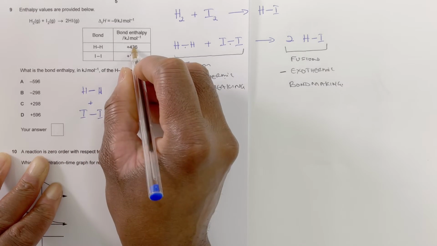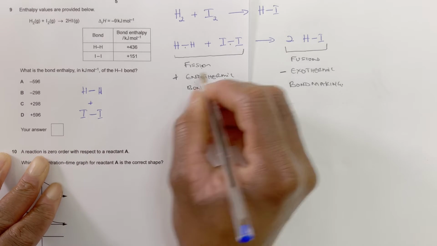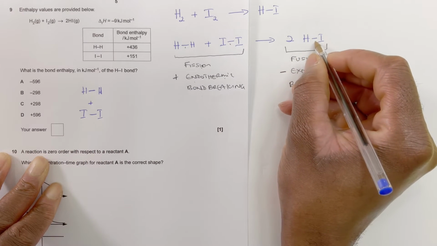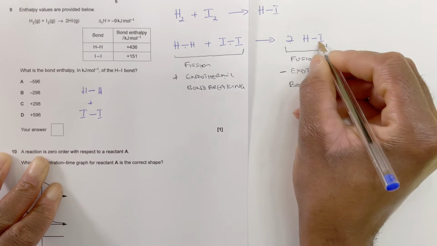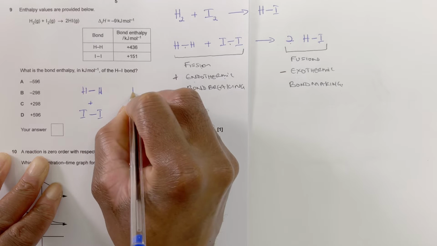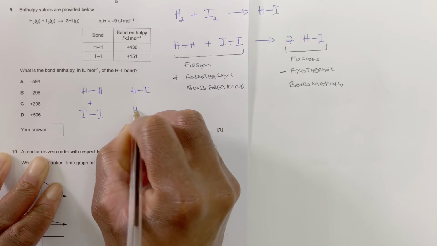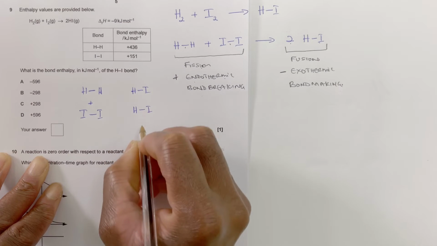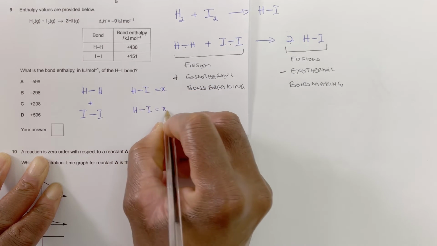So we've got the positive values here. But this making one is always going to be negative. We're making 2 of those, so we're making HI and HI. We don't know what they are, so we can call it X and X.